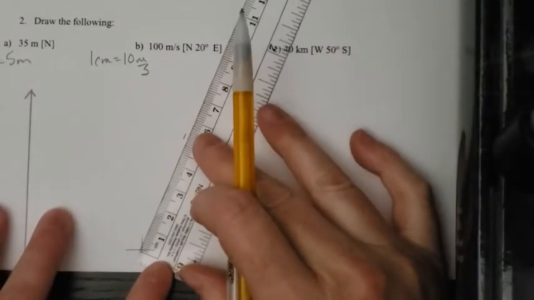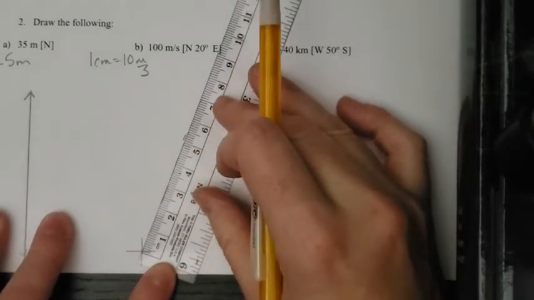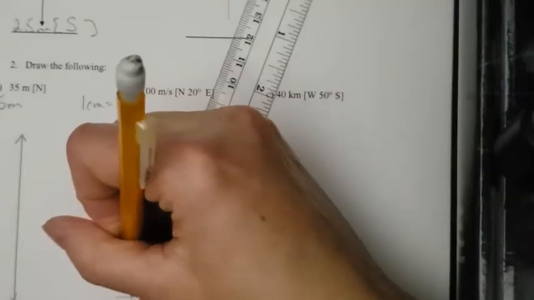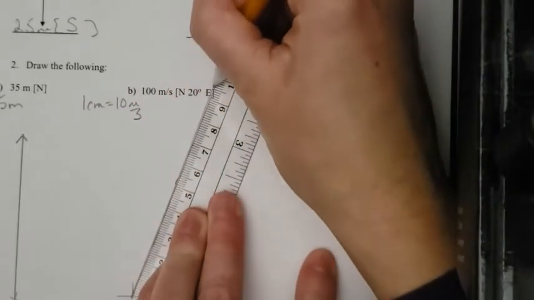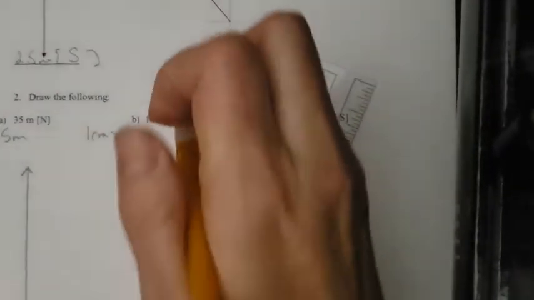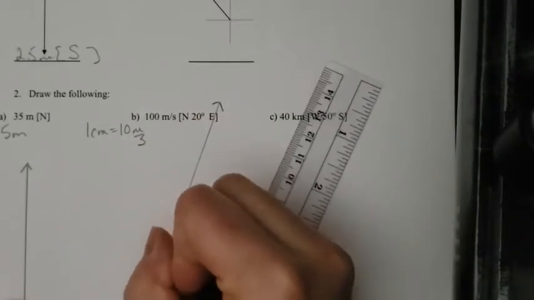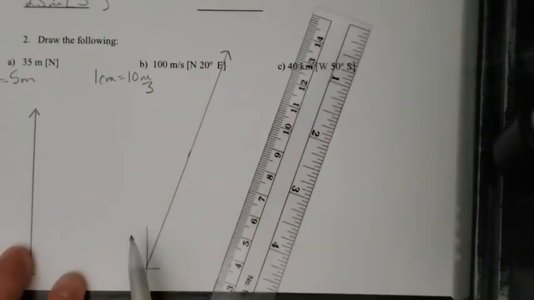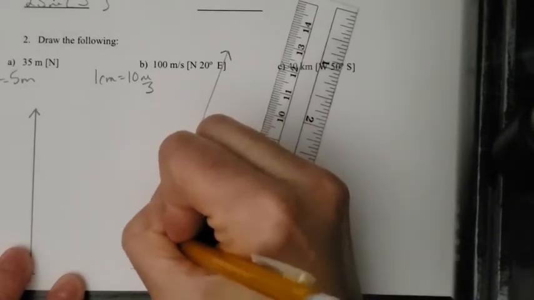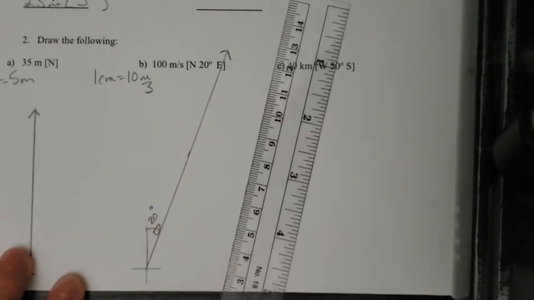So I put my ruler down and I line the two up, and I go over the question a little bit. Let me just move this down. Needed a bigger page. And you draw to 10 exactly. So once you get to 10, you stop. And you just draw your little arrowheads back. So what I have is, this is north 20 degrees. That's 20 degrees towards the east.